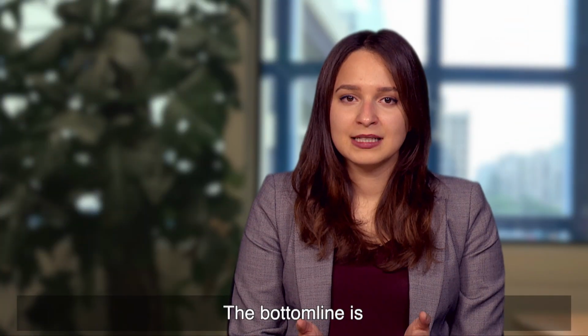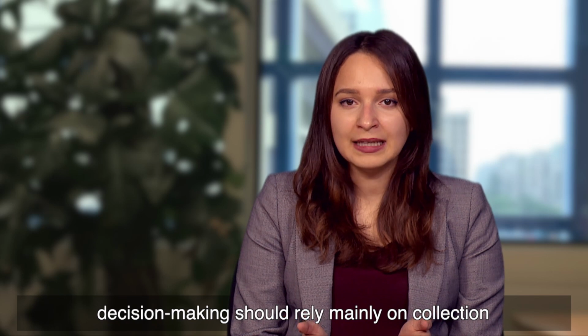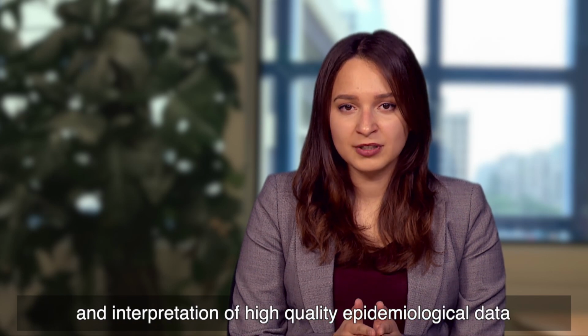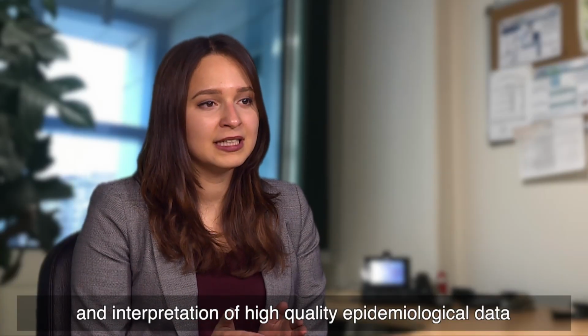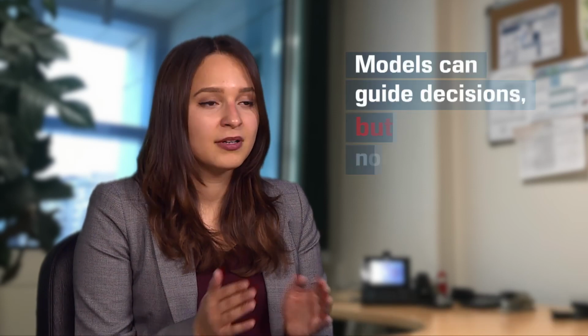The bottom line is, decision-making should rely mainly on collection and interpretation of high-quality epidemiological data. Models can guide decisions, but not dictate them.